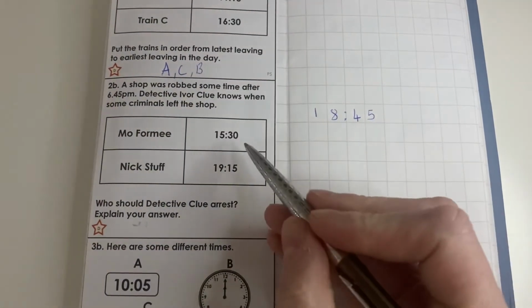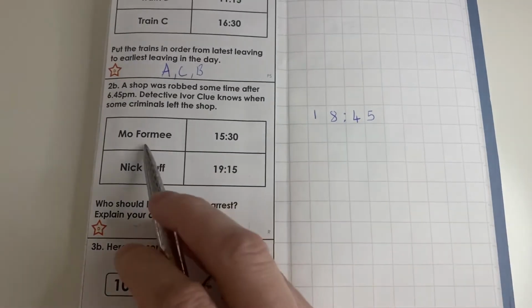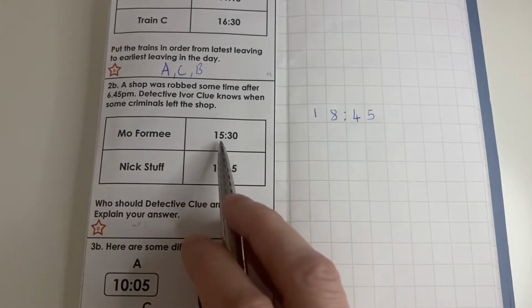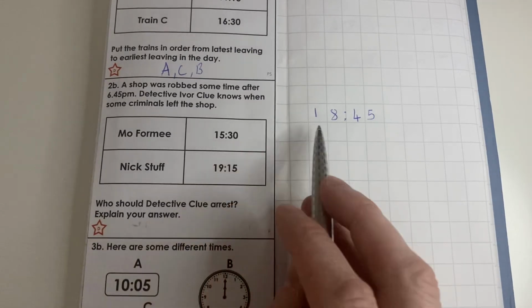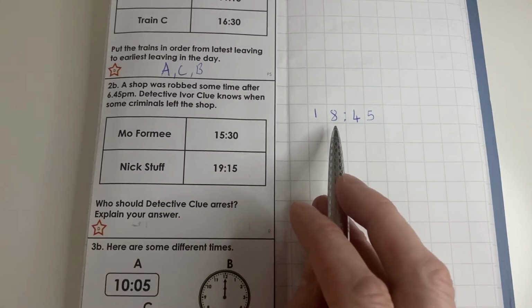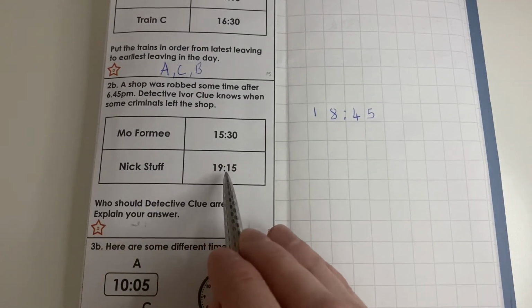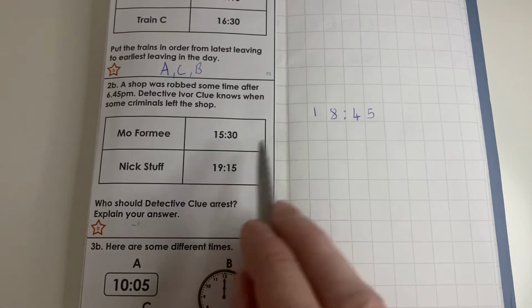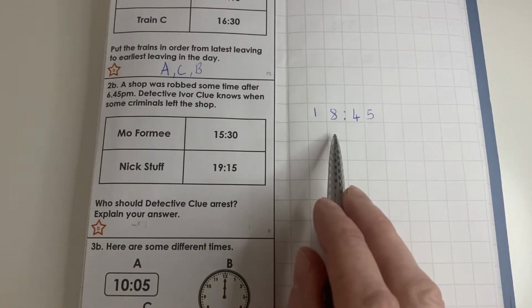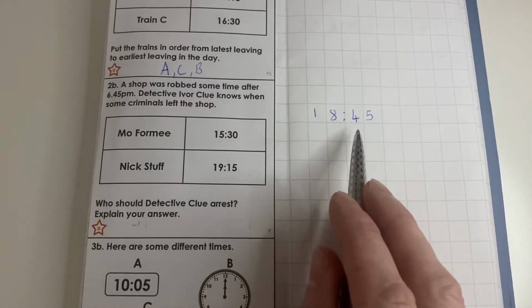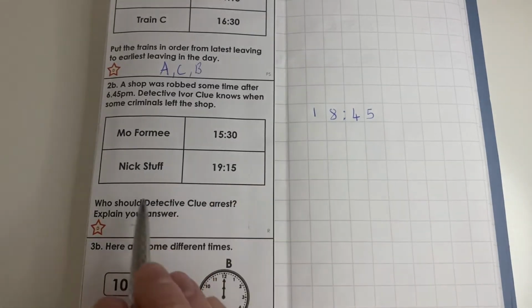Now if we look at our time, Mo Formi left the shop at 15:30, which was before 18:45, whereas Nick Stuff left the shop at 19:15, and that's after 18:45.